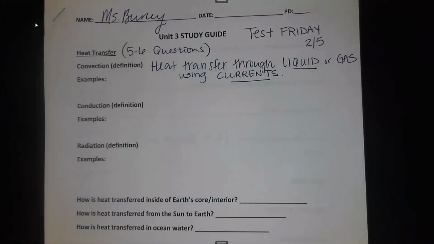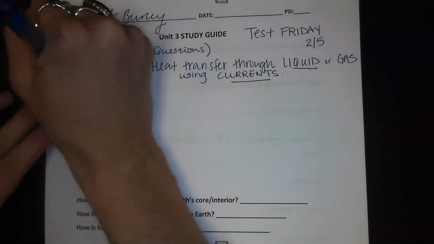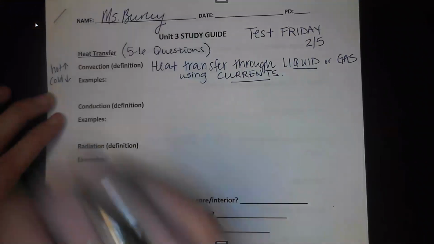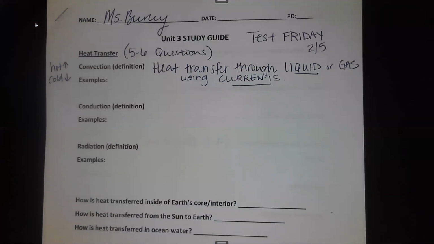What happens to hot air or liquid? Does it go down or up? Ethan? Yep, hot rises, cold sinks. Hot rises, cold sinks.